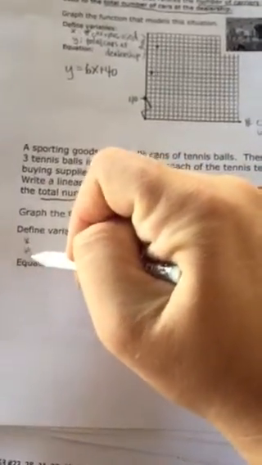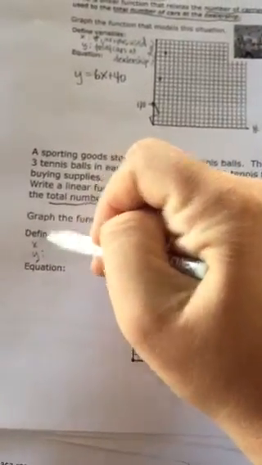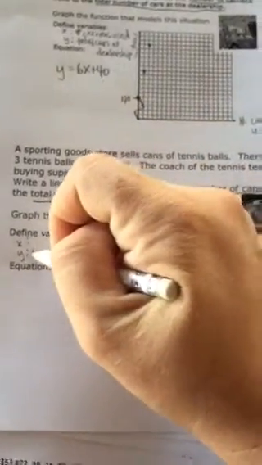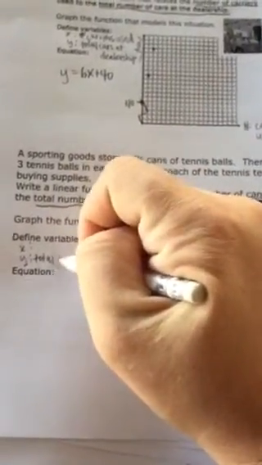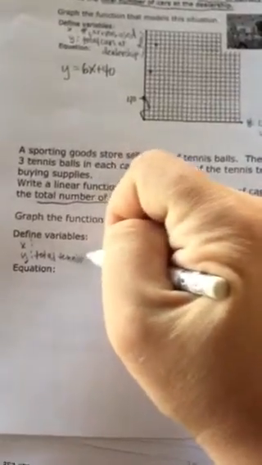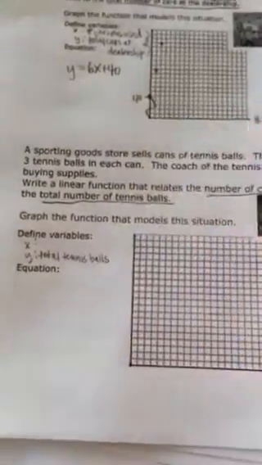So I'm going to use X and Y again. And see the word total. I told you it'll be there a lot. Total number of tennis balls. So I'm going to put total tennis balls as my Y. And then the other variable it was wanting us to relate was the number of cans.